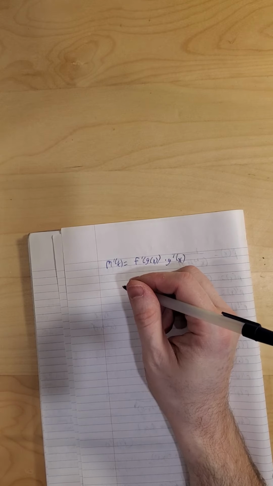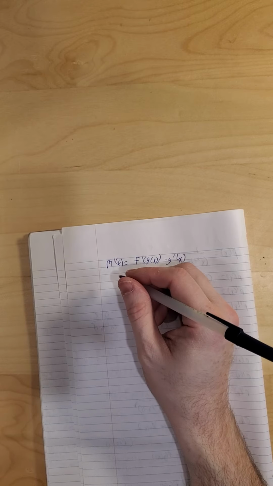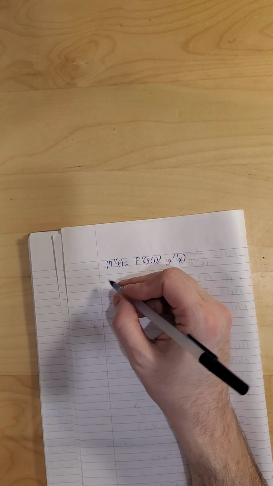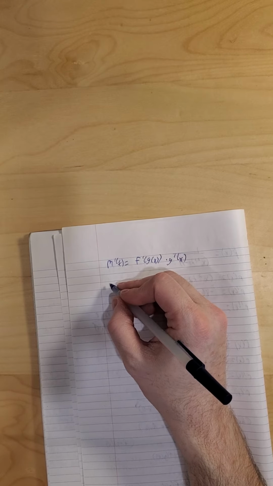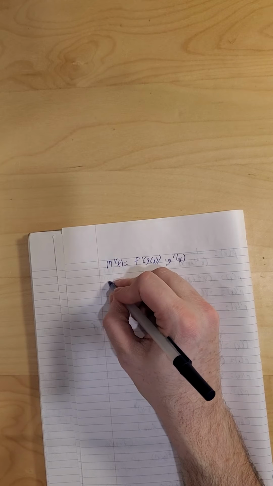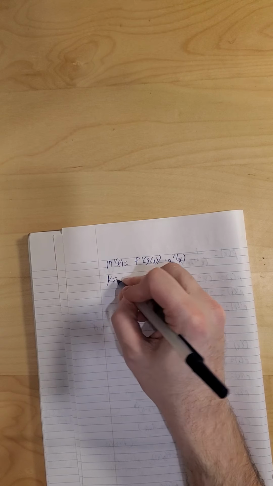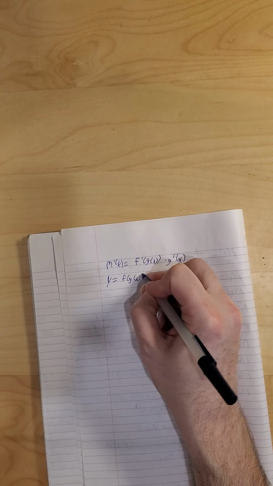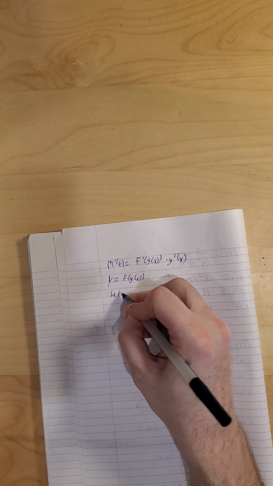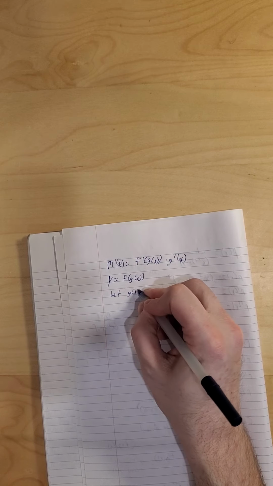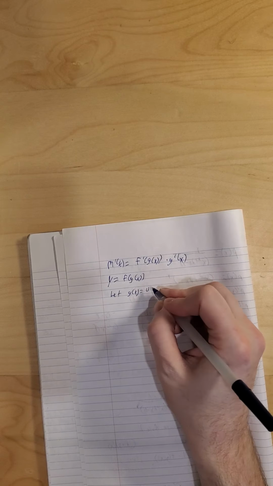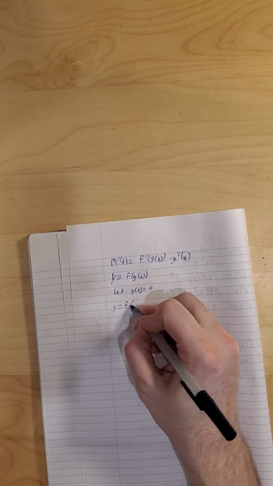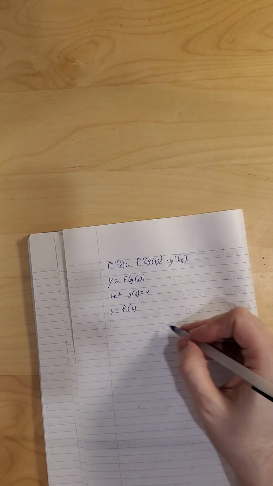Now there is another way that we can look at this rule. We can think of it in terms of u substitution as well. Some people do find that easier. If we temporarily let y equal our f of g of x, and we let g of x be temporarily replaced with a u, then y is temporarily some function of the variable u.